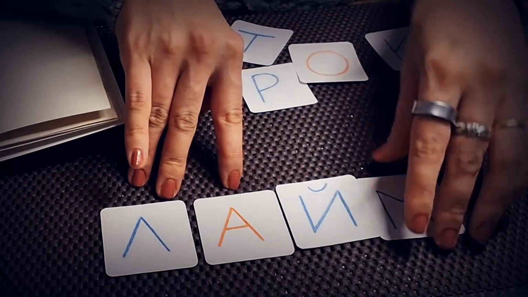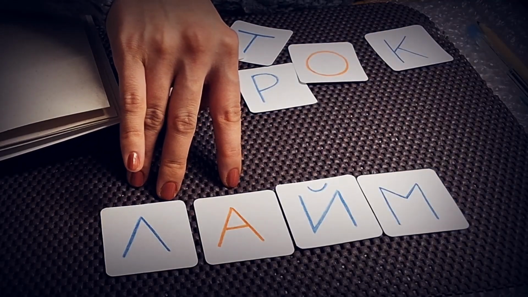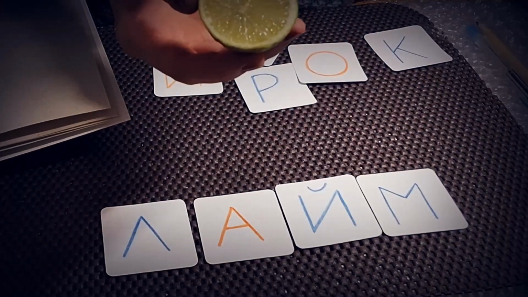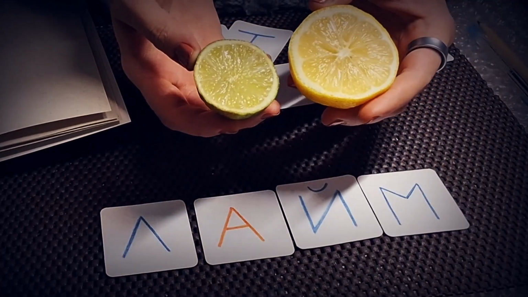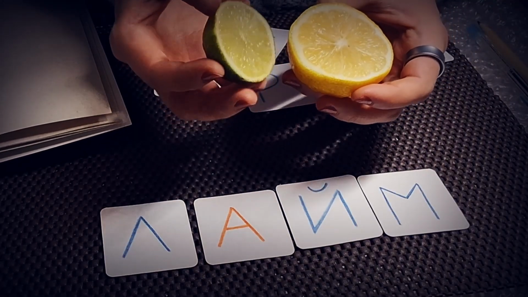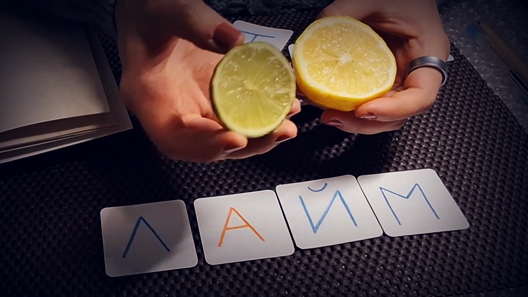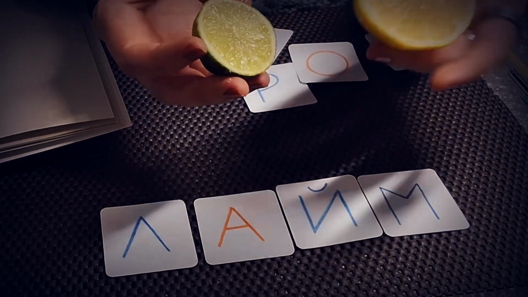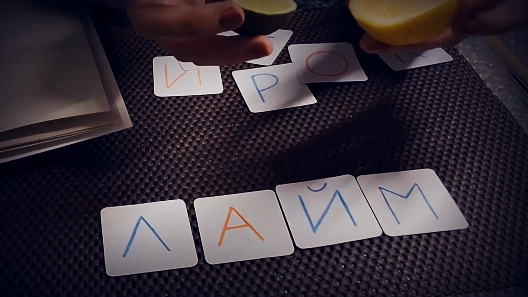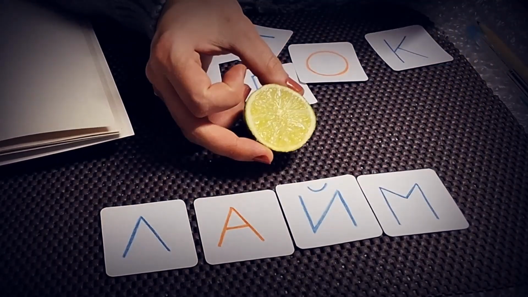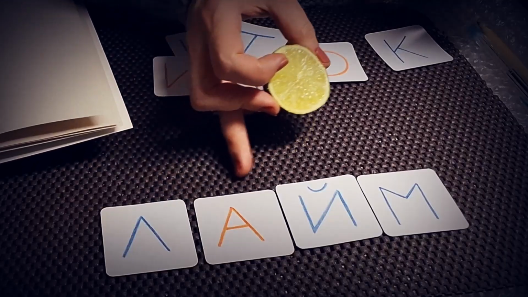Lime. Lime is this in comparison with limon. This is lime, it's green. This is limon, it's yellow.